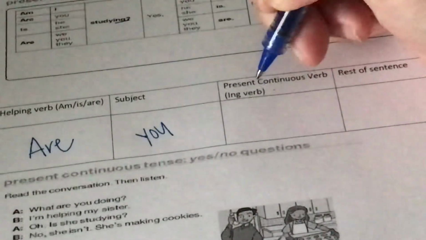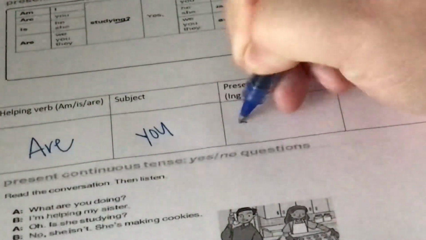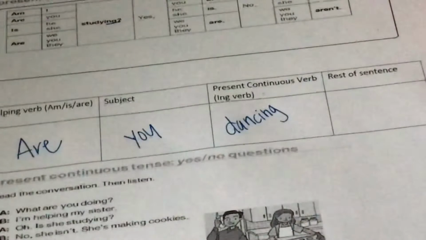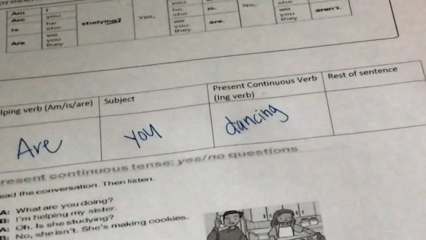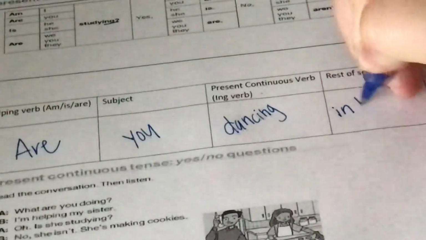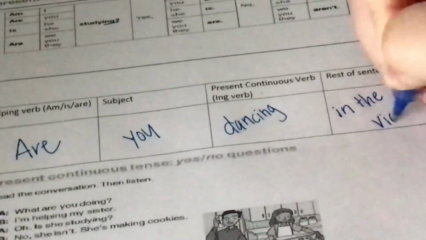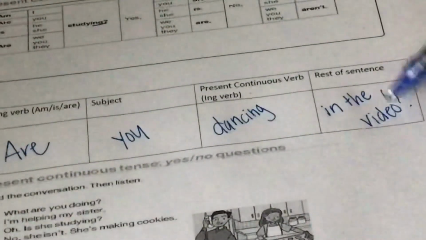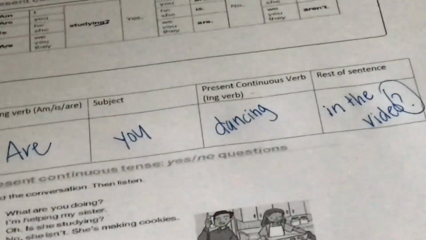Are you going, or are you dancing? Then the rest of my sentence, that's probably going to be a prepositional phrase or whatever details end my sentence. In the video. And then remember, I always end with a question mark.